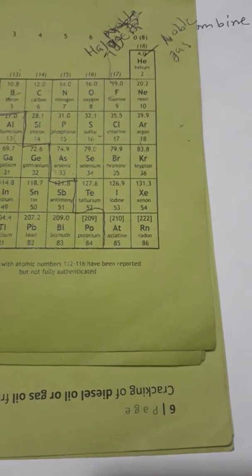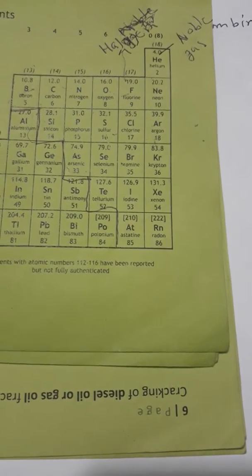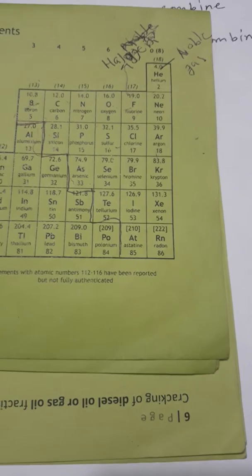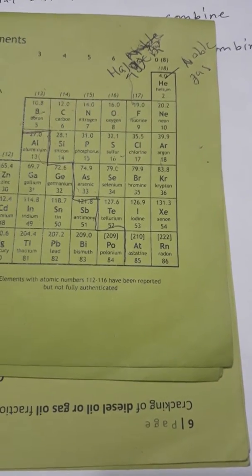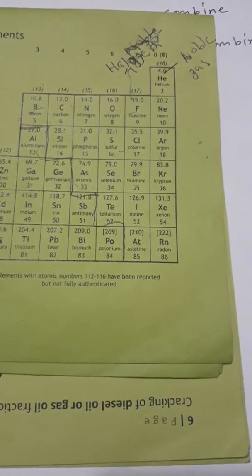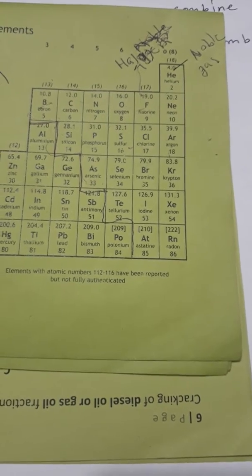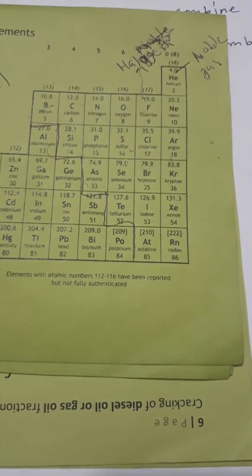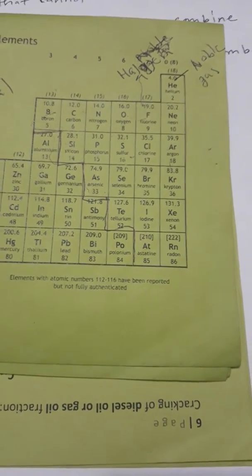Now group 7, why is it called halogen? Halogen means salt producer. Group 7 reacts with metals to form salt.